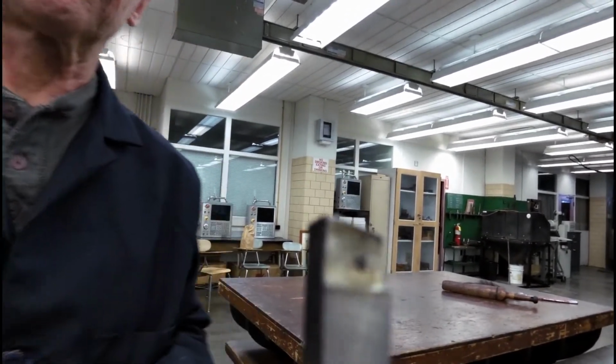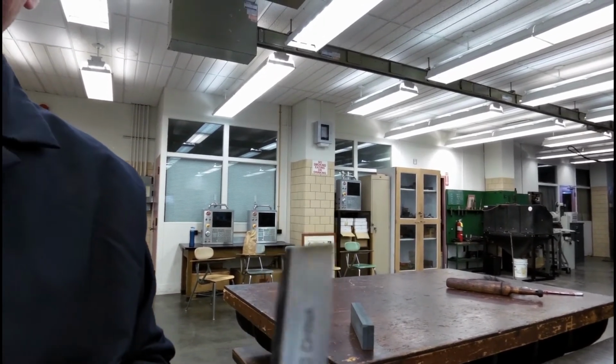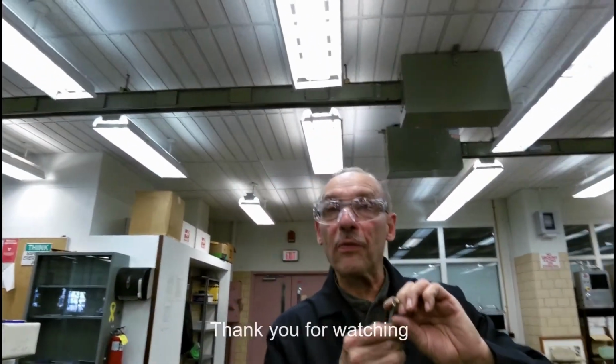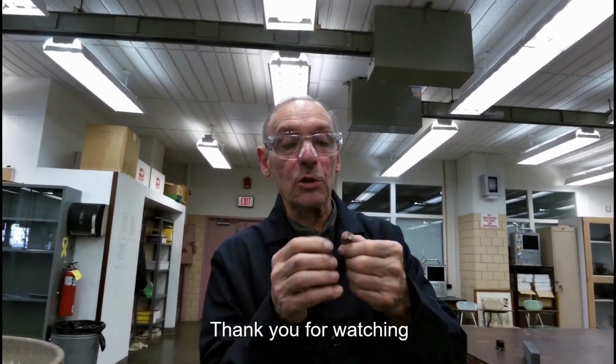Now, the left-handed tool is created. Got a little hot, but she's okay. Got a little warm. Try to keep it from getting blue and brown, which I did, but you'll be okay.